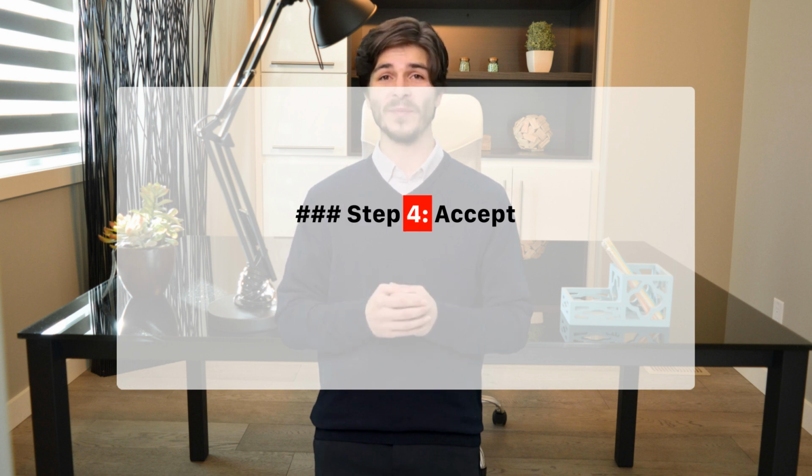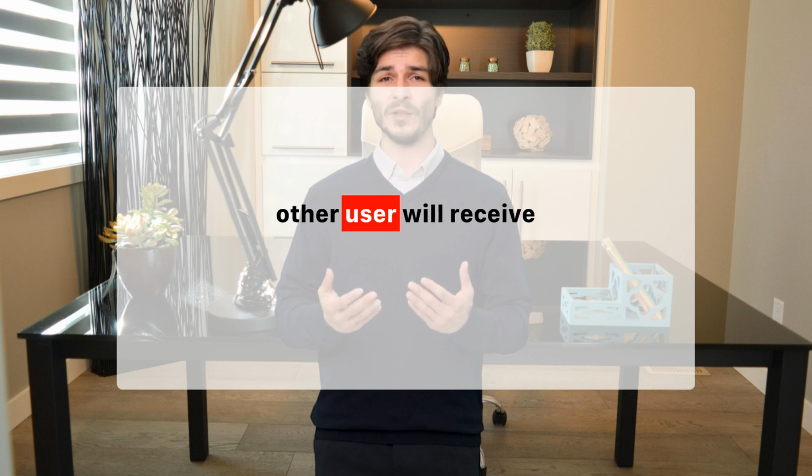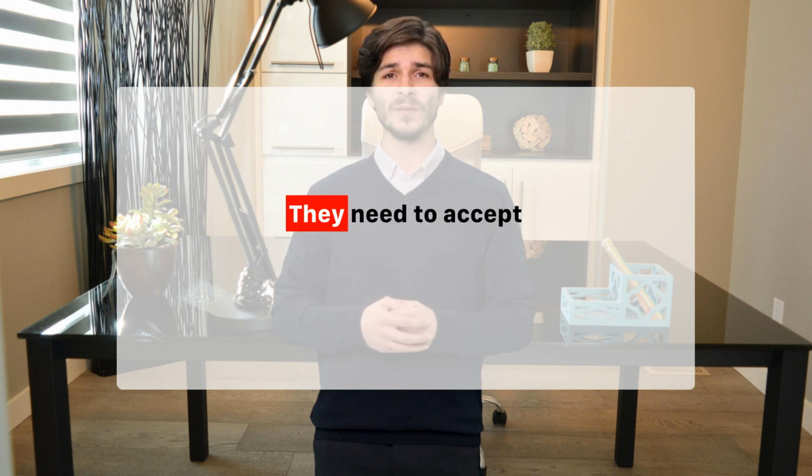Step 4. Accept the incoming file. On the receiving side, the other user will receive a notification. They need to accept the AirDrop request to start the transfer.